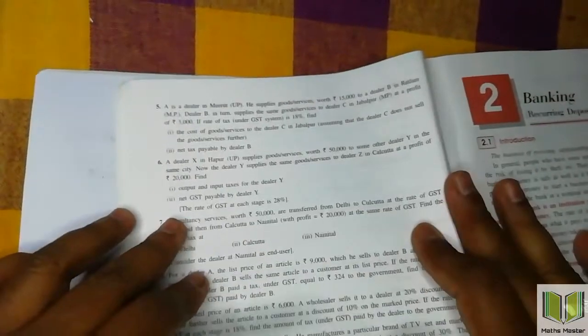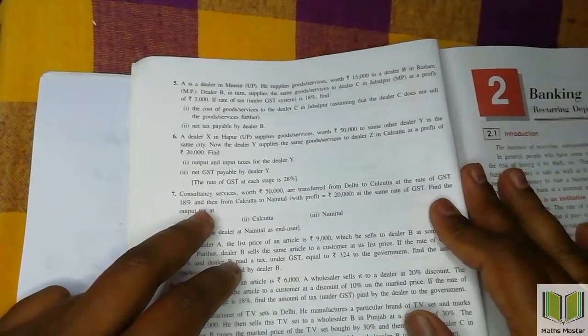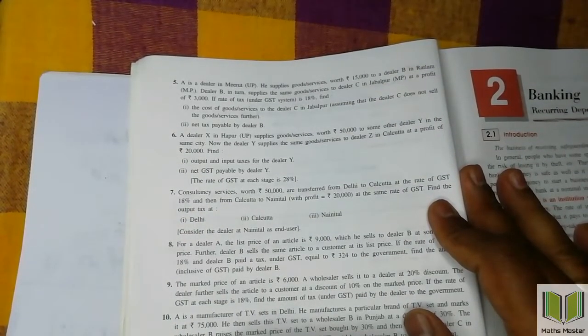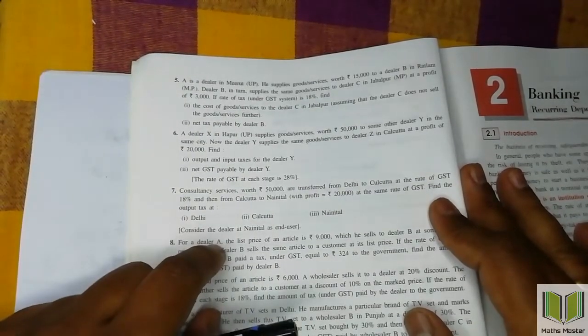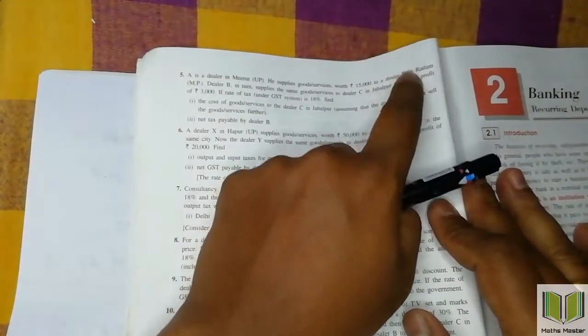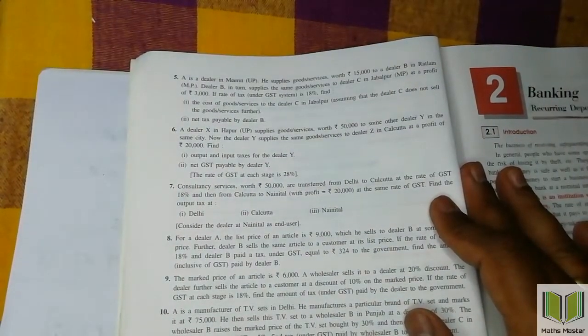Okay, A is a dealer in Meerut. He supplies goods and service worth 15,000 to dealer B in Ratlam. Okay, UP to MP, interstate, again the similar one. Dealer B in turn supplies the same goods and service to dealer C in Jabalpur. Okay, first they have interstate and then they have intrastate at a profit of 3,000 rupees.